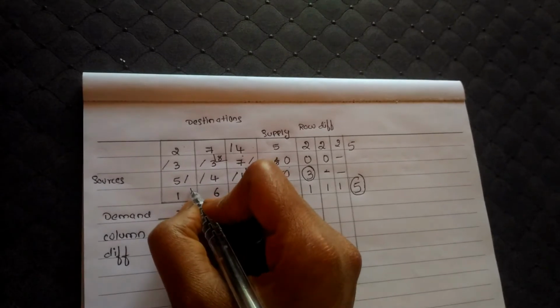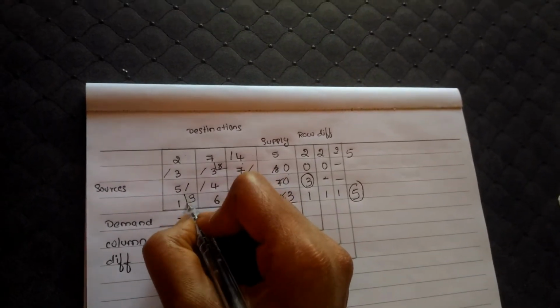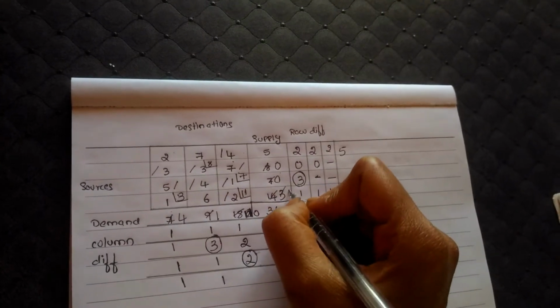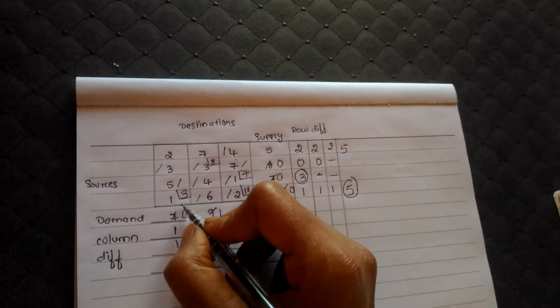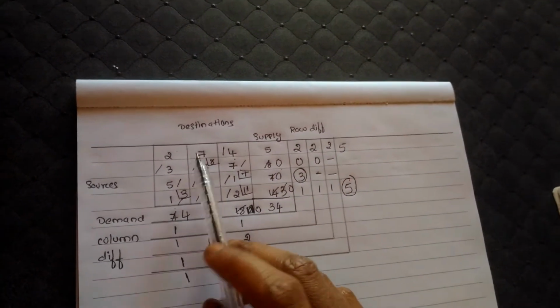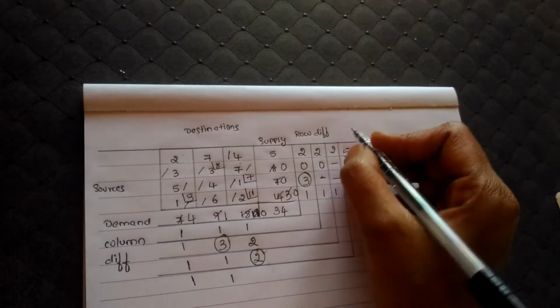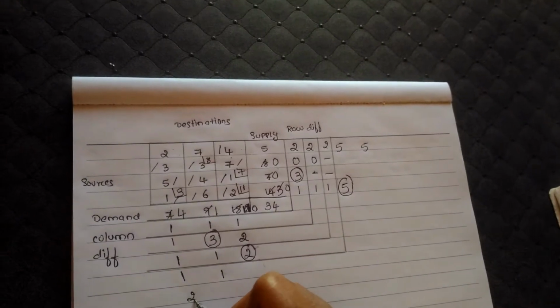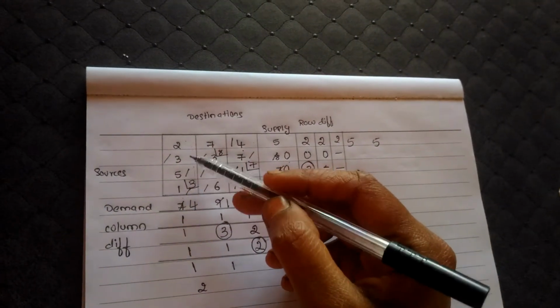I will satisfy the demand by 3 and I will carry 4. And this supply will be 0, so this whole row will be struck out. I am now left with only these two values. So the difference here will be 5. Since there are no other values in column number 2, I'm only left with 2.